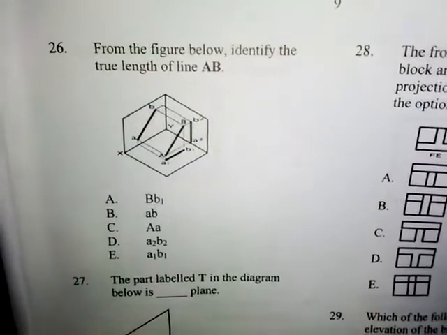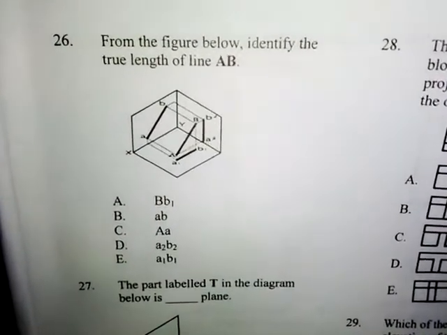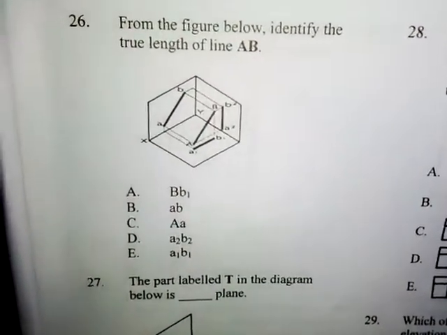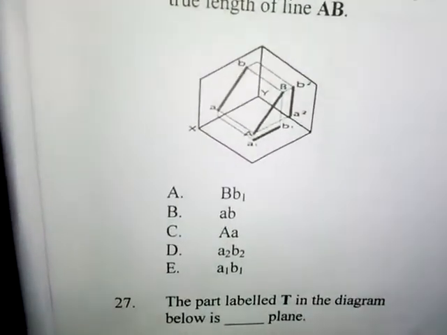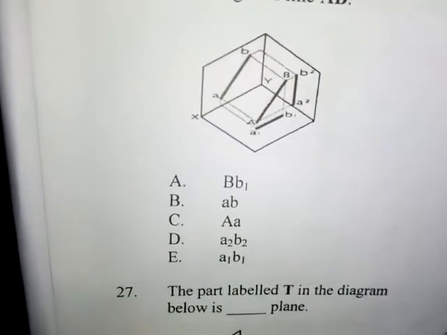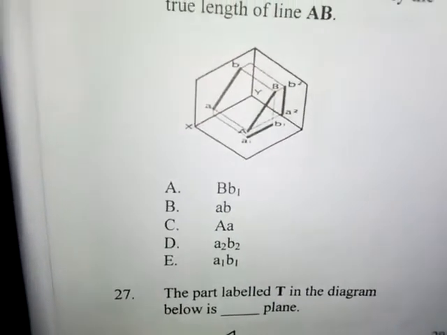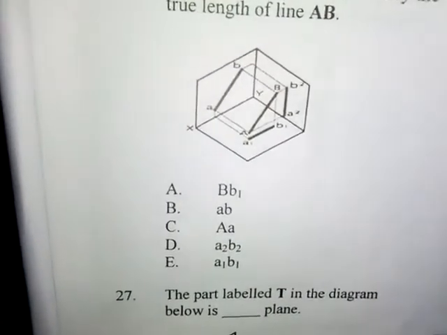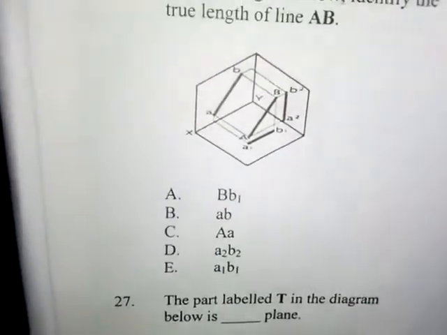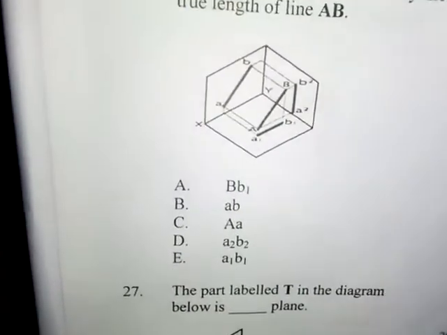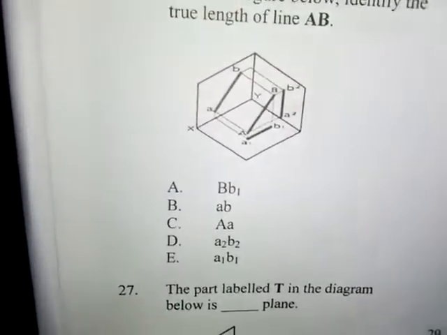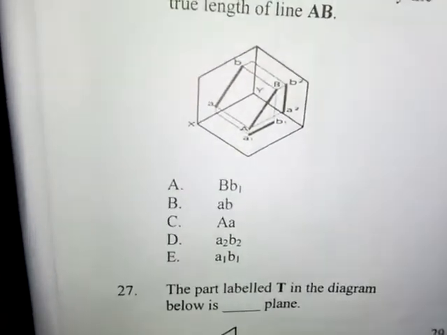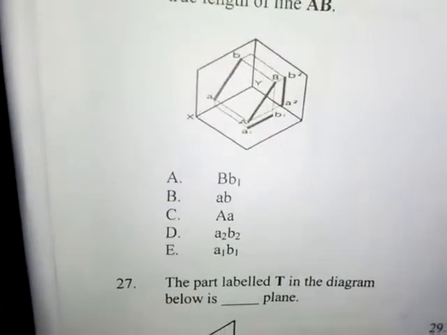Question 26. From the figure below, identify the true length of line AB. The true length of line AB is shown on the vertical plane. That is AB, which is option B, the correct answer. When a straight line is parallel to a particular plane, its true length will be found on the plane to which it is parallel. So option B gives us the true length of line AB.